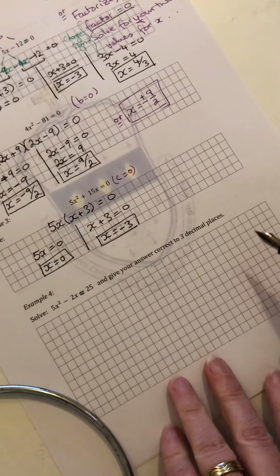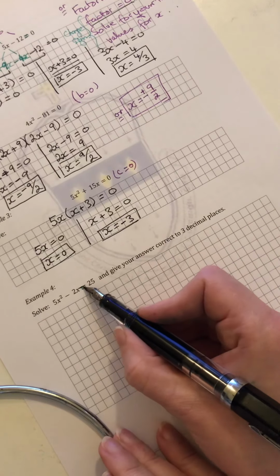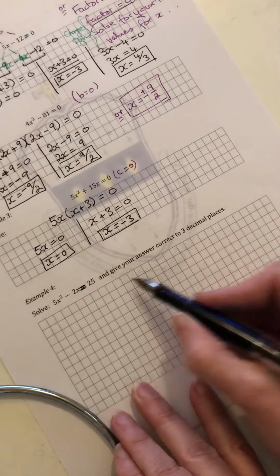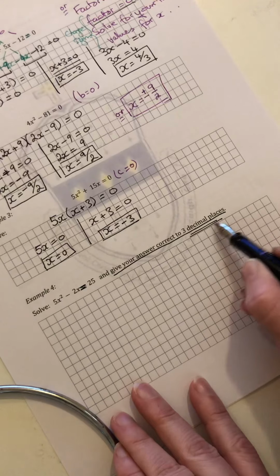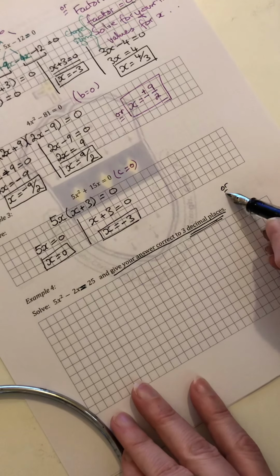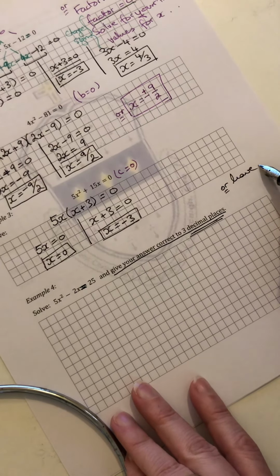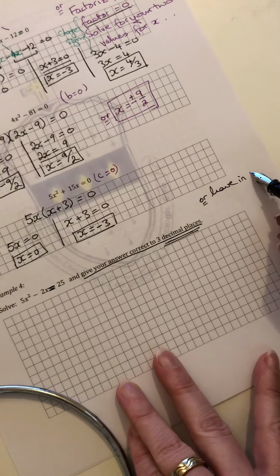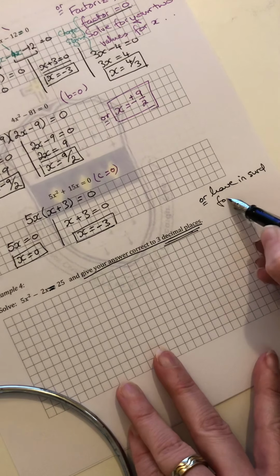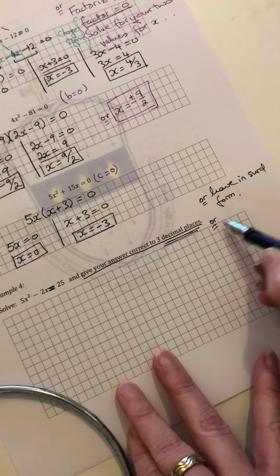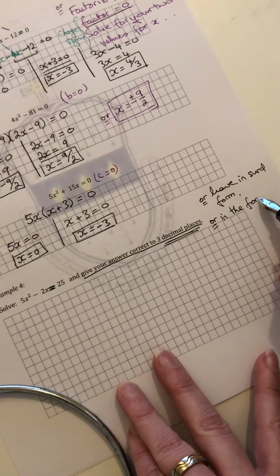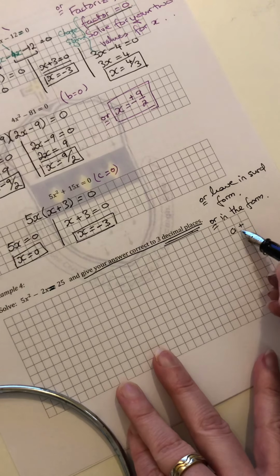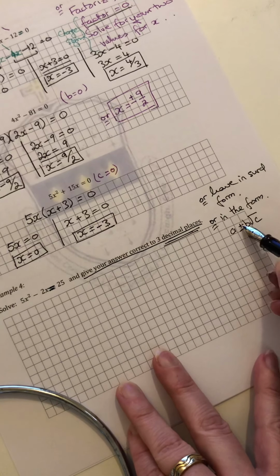Okay, there's a hint in questions like this. When the question says something like, give your answer correct to a number of decimal places, or leave your answer in surd form, or give your answer in the form a plus or minus b root c.